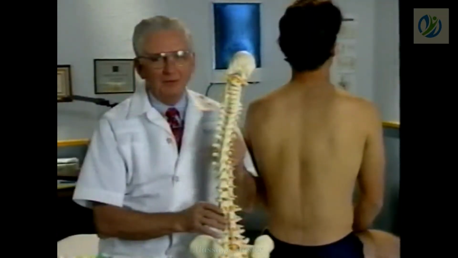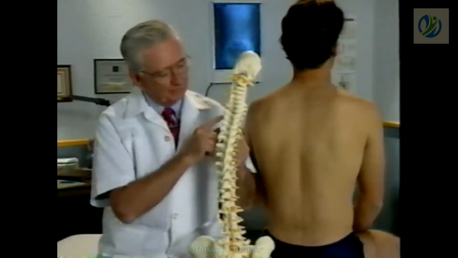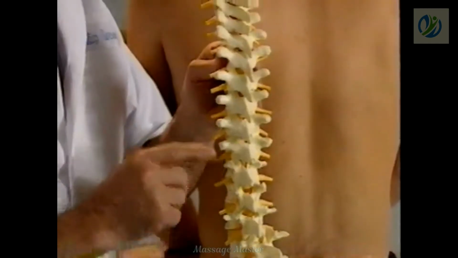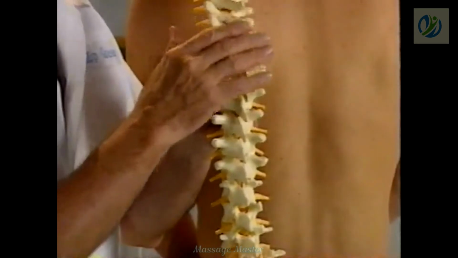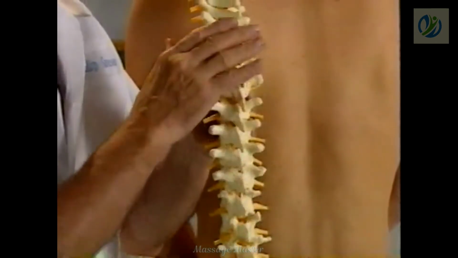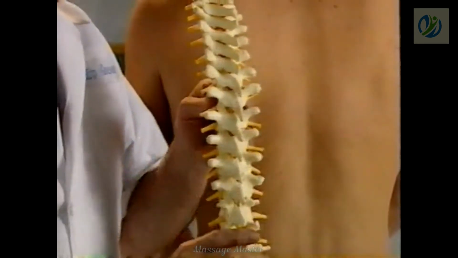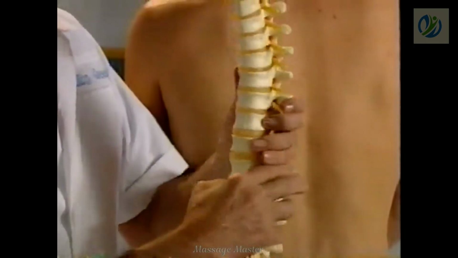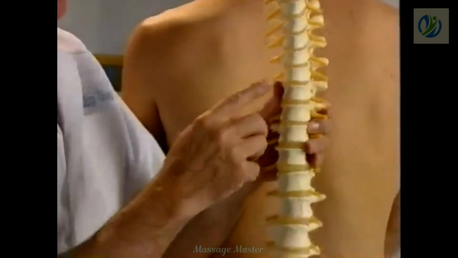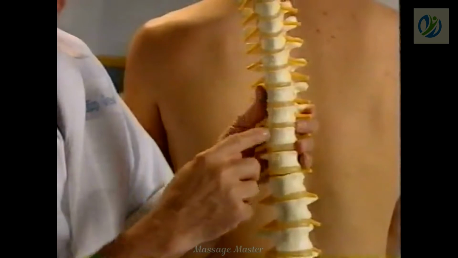The thoracic spine consists of 12 segments, and normally it presents with a posterior convexity, the thoracic kyphosis. The vertebral bodies are heart-shaped, with intervertebral discs in between.